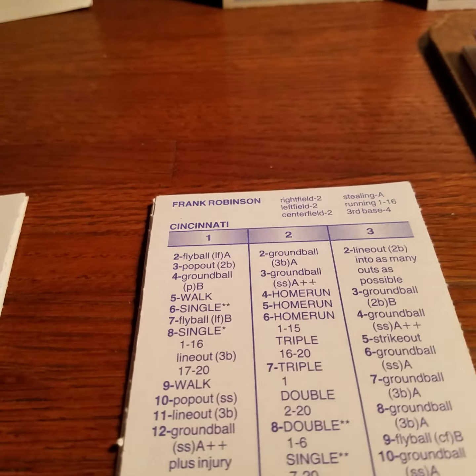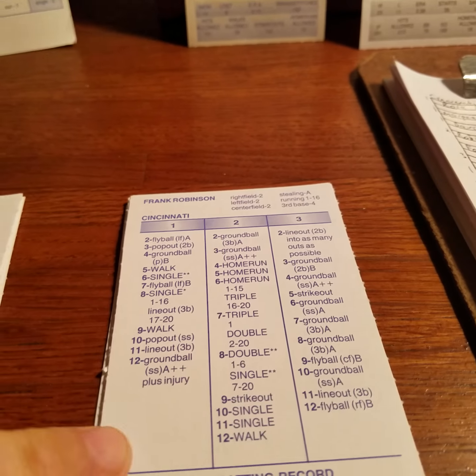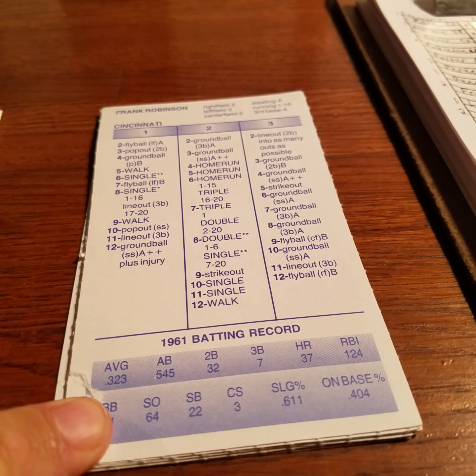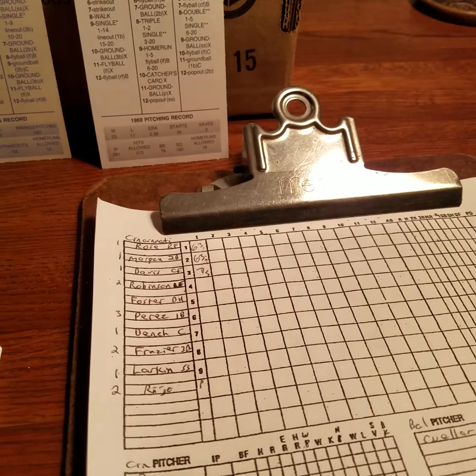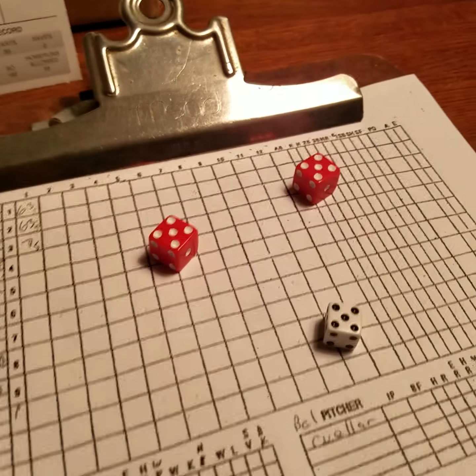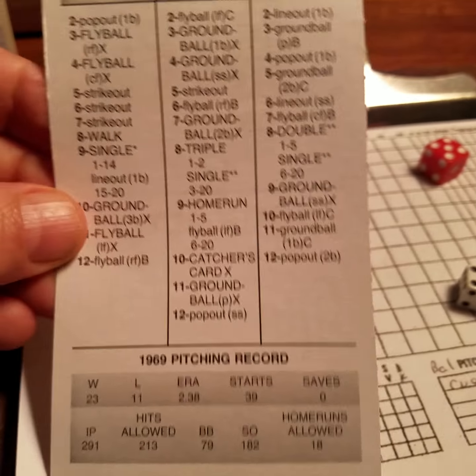Top of the second, Frank Robinson. This is kind of interesting because I could have gone with Frank Robinson for the Orioles or the Reds, but I decided to go ahead and do his Cincinnati 1961. So he is a Red in this tournament, not an Oriole. It's 5-10 off of Cuellar.